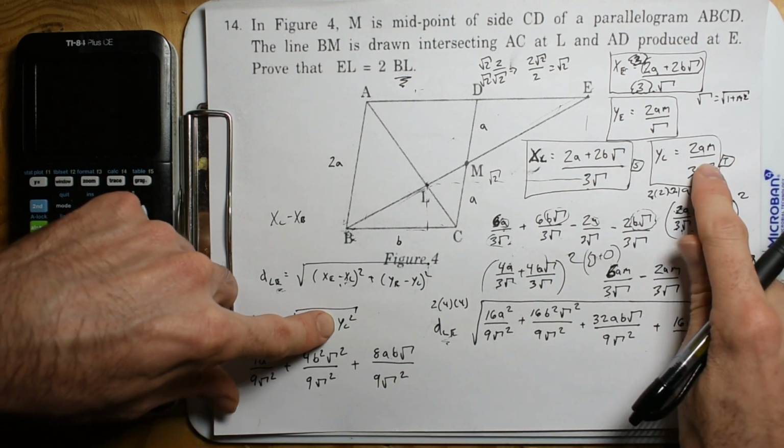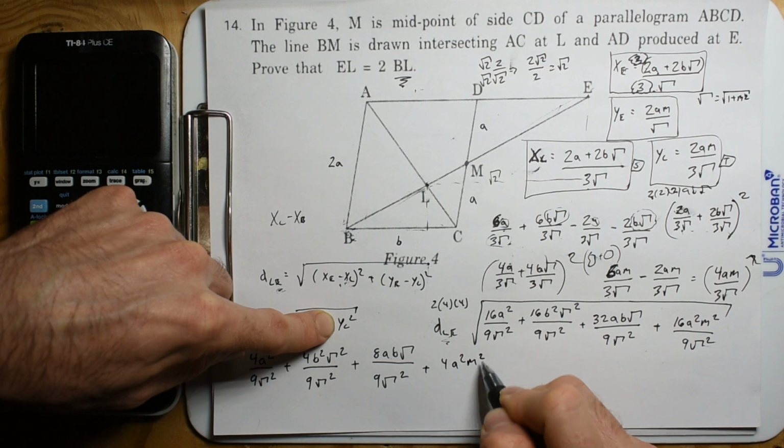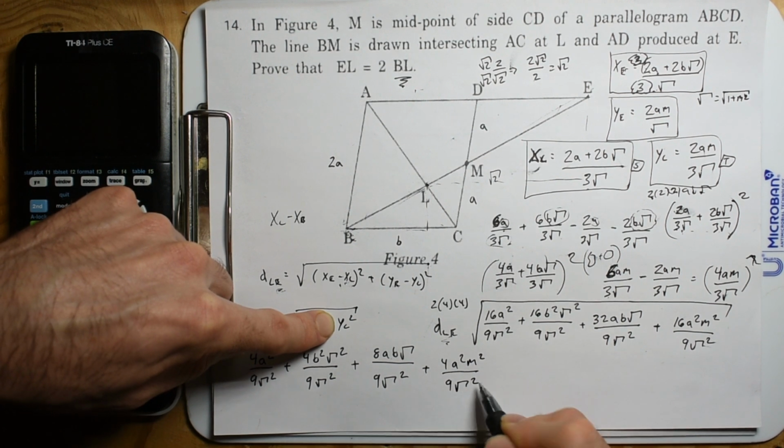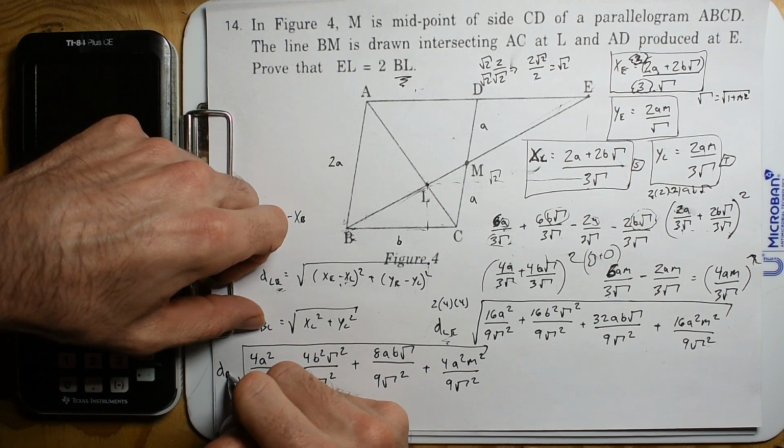Now we have to square this y term, and that's fairly easy. We just get 4a squared m squared divided by 9 square root squared, and take the square root of it. So this is the distance BL.